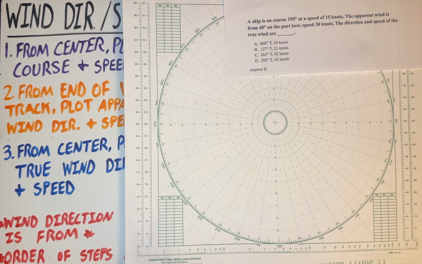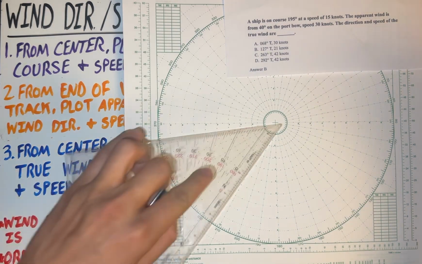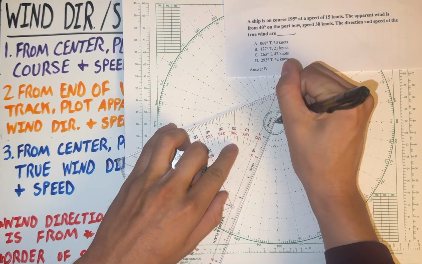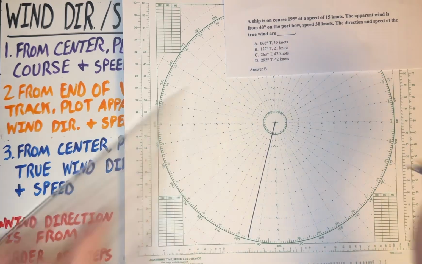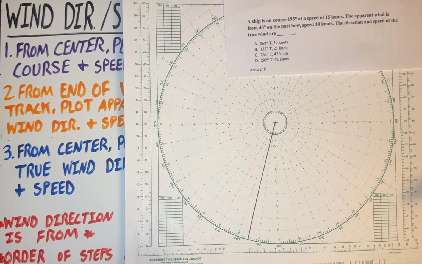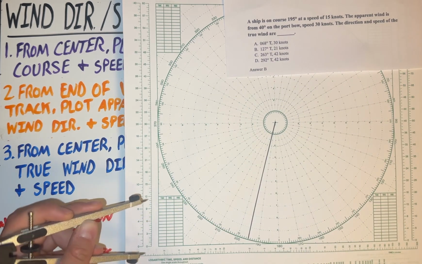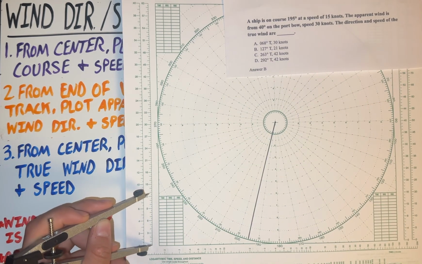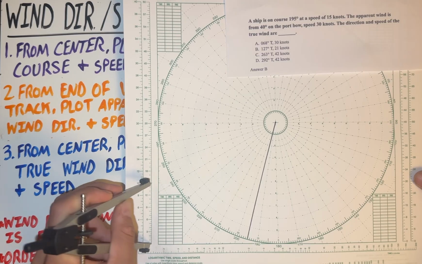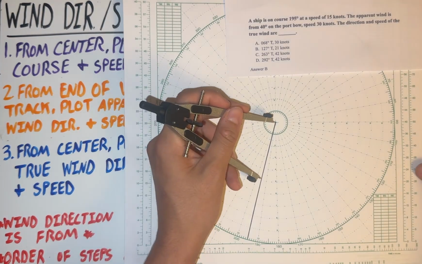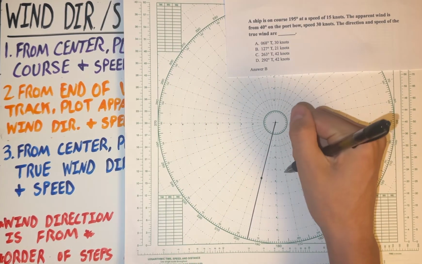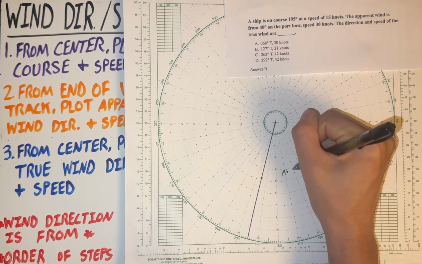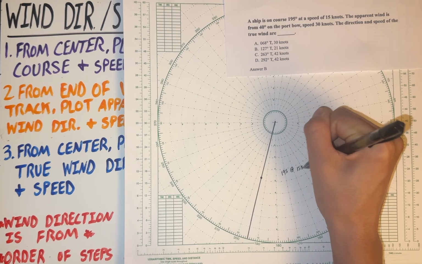So step one is from the center, plot our course and speed, 195. You want to pick one of these scales, 1, 2 on the right-hand side, 3, 4 on the left-hand side. I'll go ahead and use this second one. Our speed is 15 knots. So from the center, along that track, we want to mark our speed at 15 knots. So this is 195 at 15 knots.